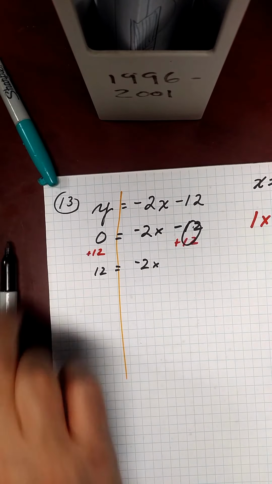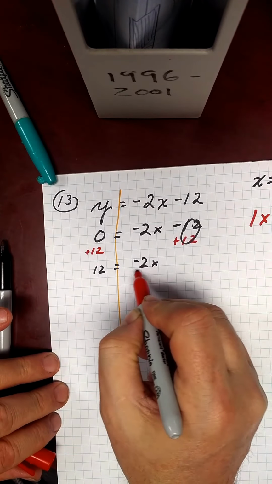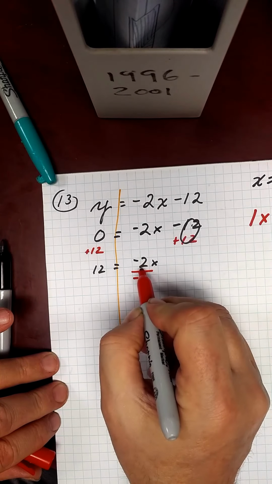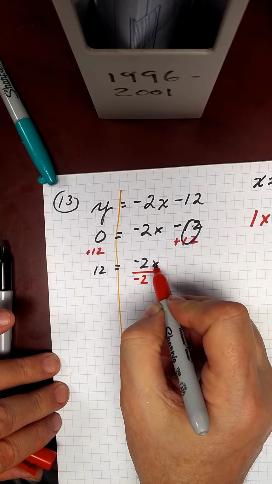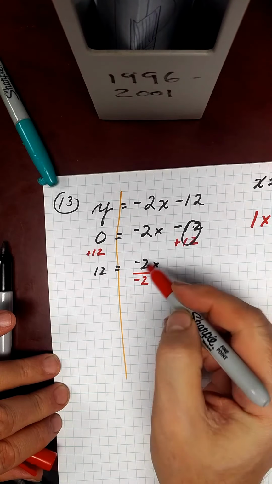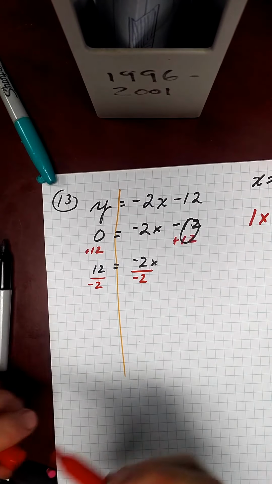So now we're going to take this right here. We want to make this into a 1. So to make a number into 1, we just put it over itself, so divide it by itself. This means negative 2 times x. The opposite of times is divide. So we divide this by negative 2. We divide that by negative 2.